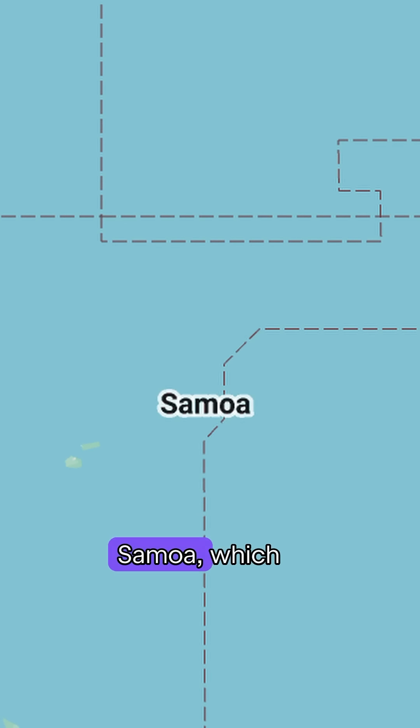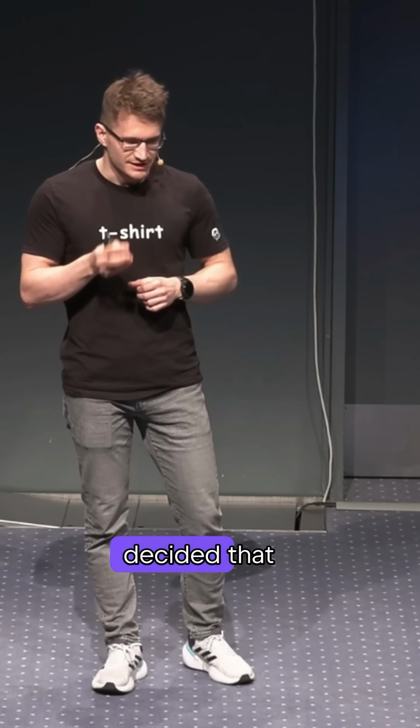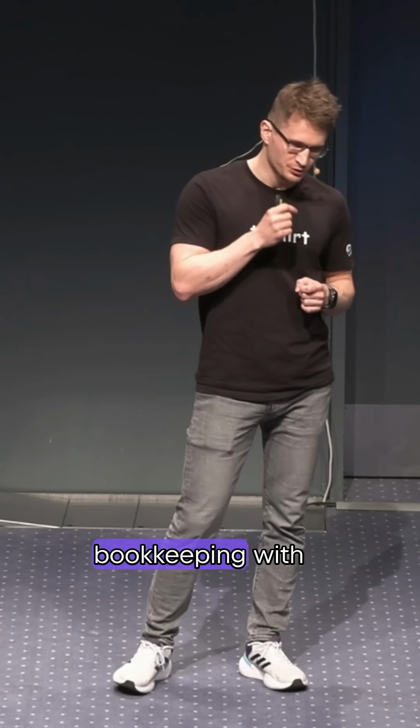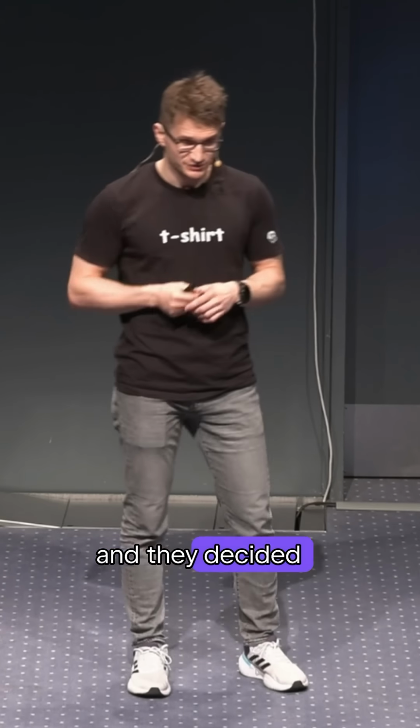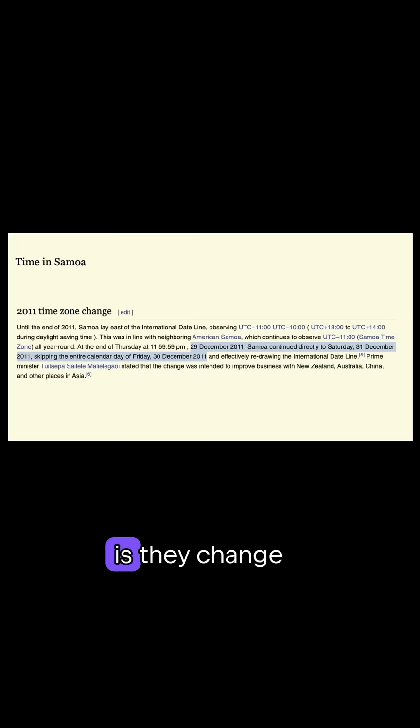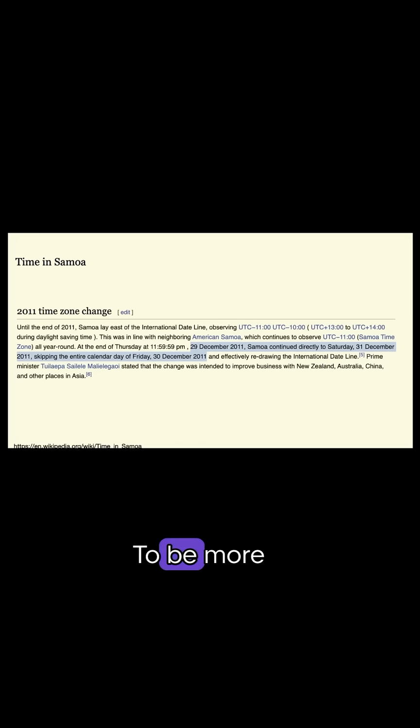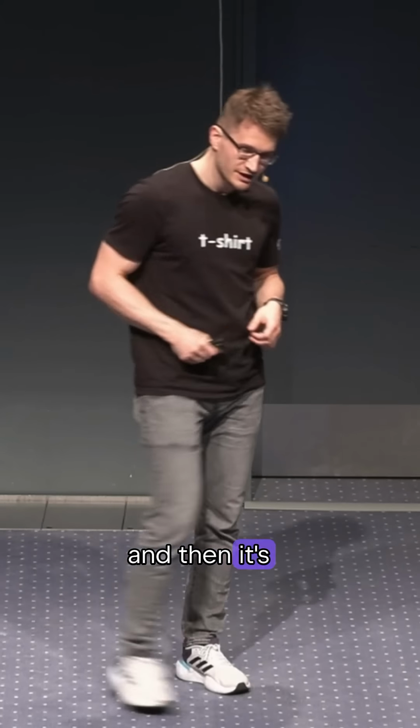There's a country, Samoa, which used to trade, and probably still trades, with Australia. And the accountants decided that it's really hard to do all the bookkeeping with all the time zones, and they decided to change their time zone. The trick here is they changed it from -10 to +14, meaning they skipped 24 hours. To be more precise, there is no 30th of December in Samoa in 2011. It was 29th of December, and then it's 31st of December.